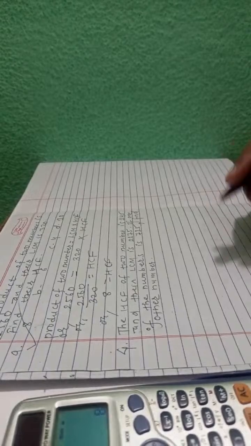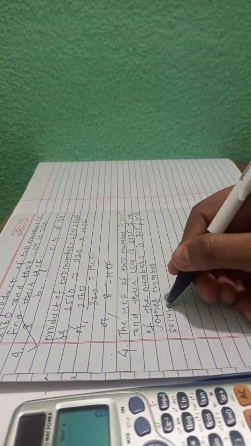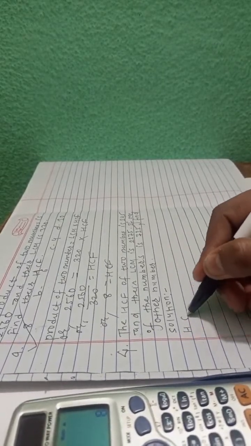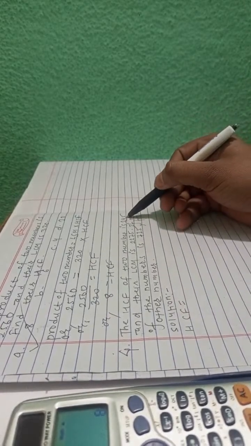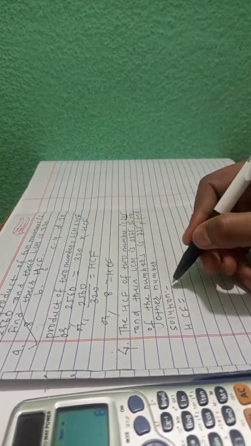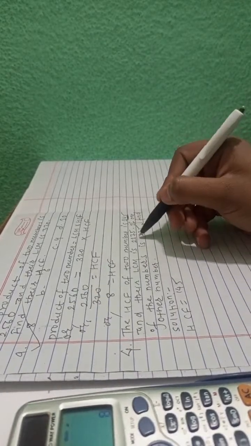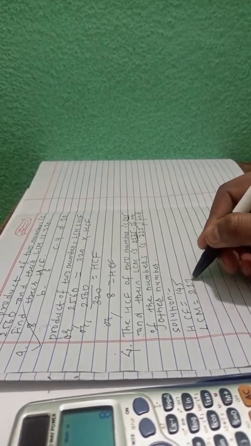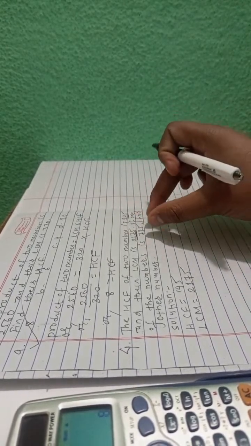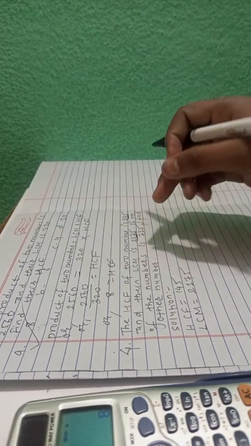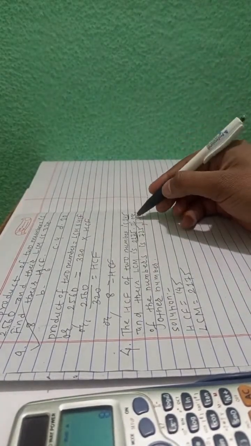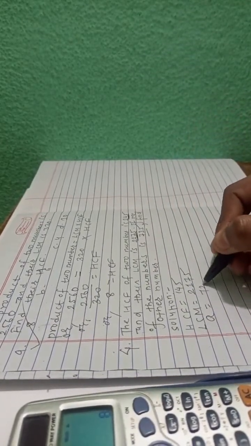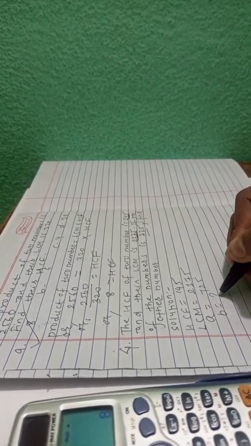Then we have the solution. The HCF of the two numbers is mentioned as 145 and the LCM is also mentioned as 2175. Now, one of the numbers is 725, so let the numbers be A and B. Let A be 725 and B be unknown.